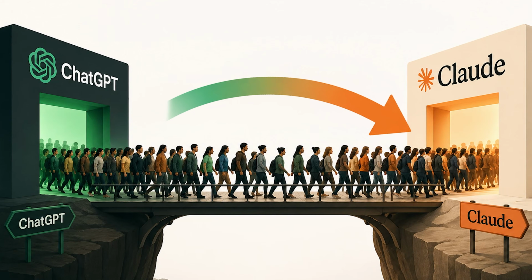A huge number of people are moving from ChatGPT to Claude right now, and Claude just made it way easier by building a feature that pulls all of your memory and context over in about 60 seconds, which is pretty sweet and of course makes it a lot more convenient. I'm one of the people who has made the switch. A couple months back, I ported everything over from ChatGPT to Claude, and I haven't really looked back since then.